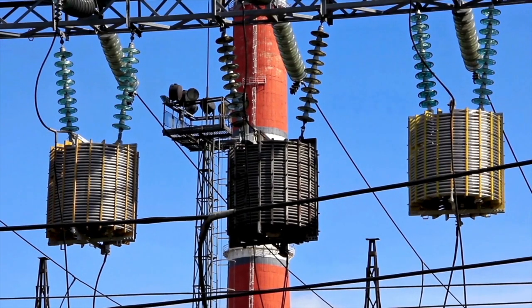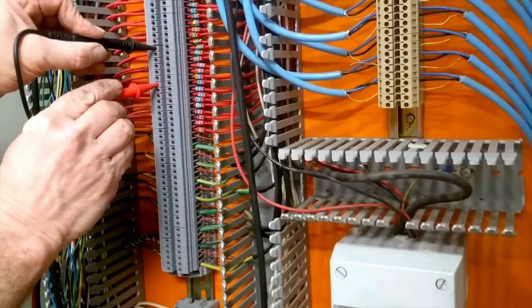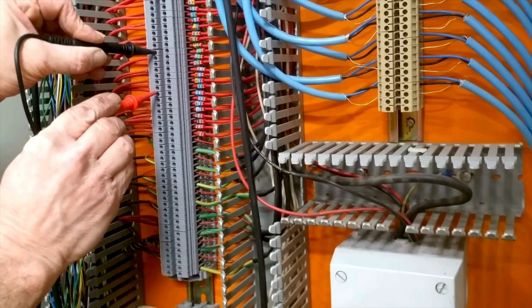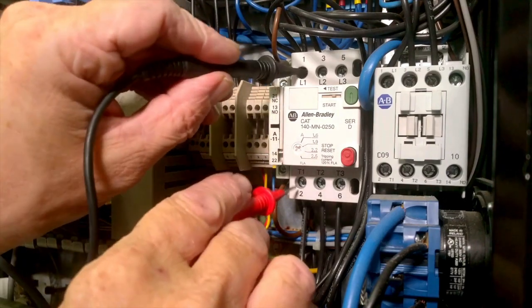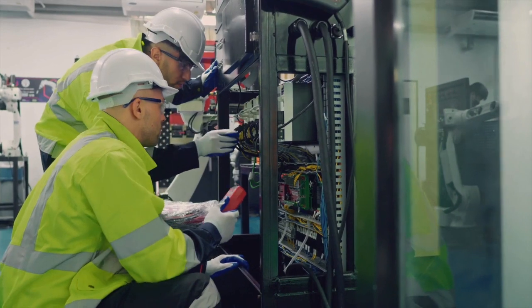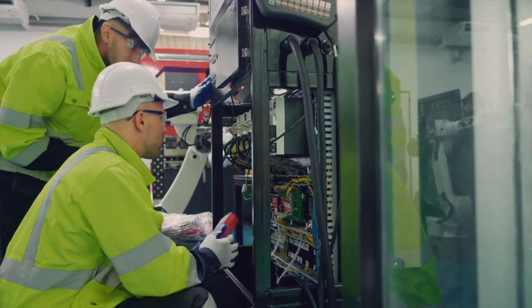Electrical energy poses a significant risk of electrocution. To mitigate this risk, workers should ensure that circuits are de-energized and locked out before performing any work. Using insulated tools and wearing appropriate personal protective equipment, PPE, can also reduce the likelihood of electrical injuries.